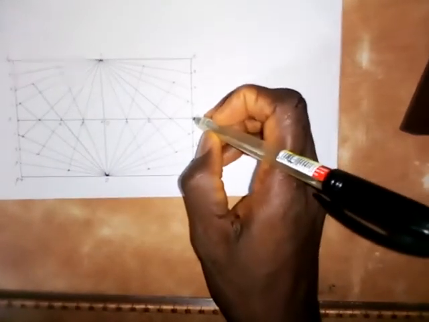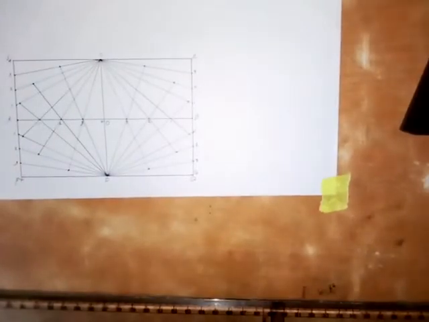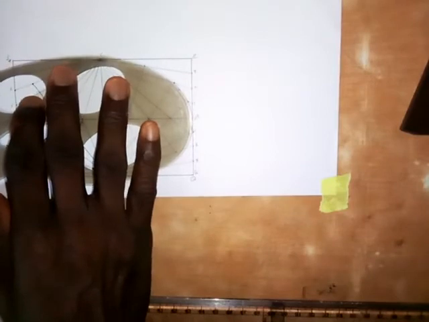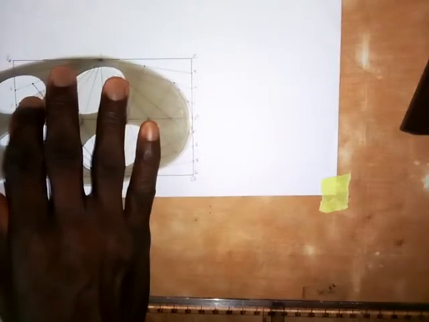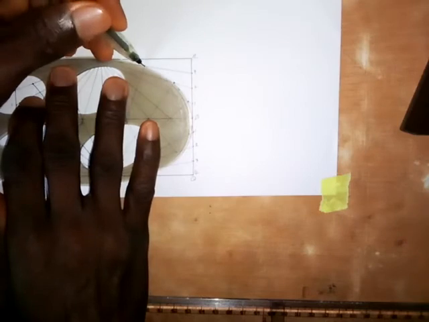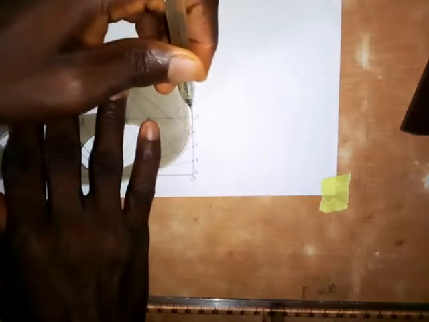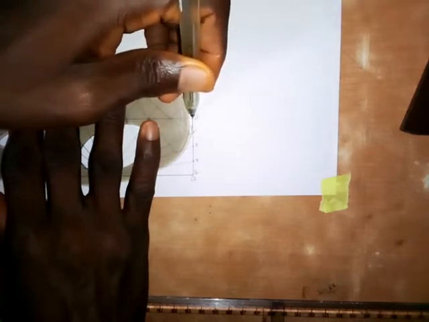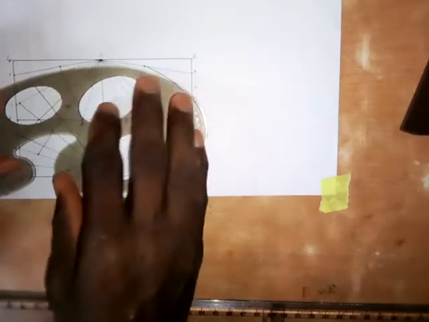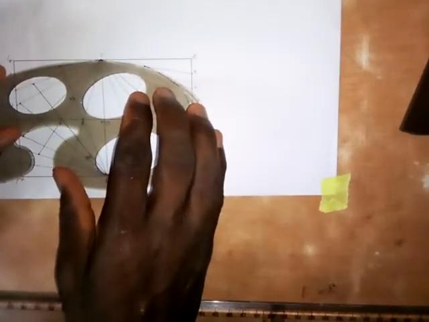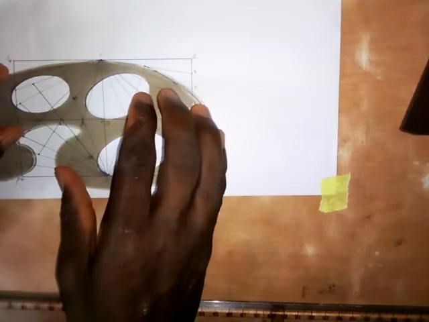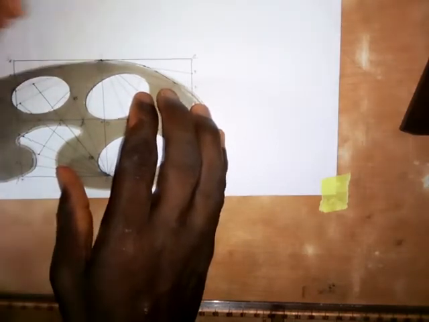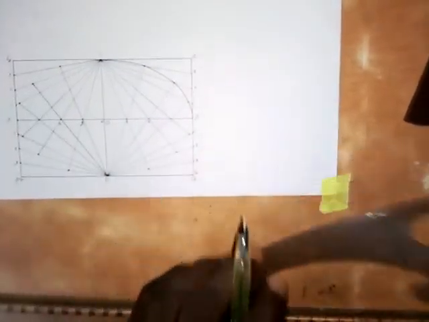So these points are joined together with the use of the French curve. So we take the French curve. This is my French curve. So I can join these 4 points together. So joining these 4 points together. Okay. Next.